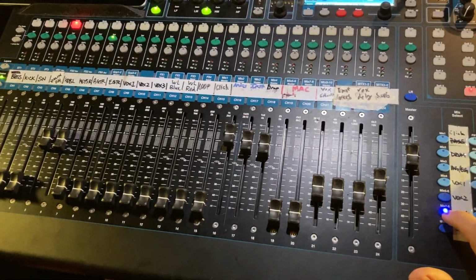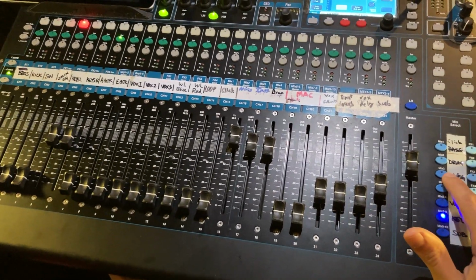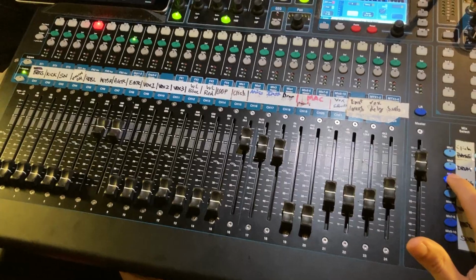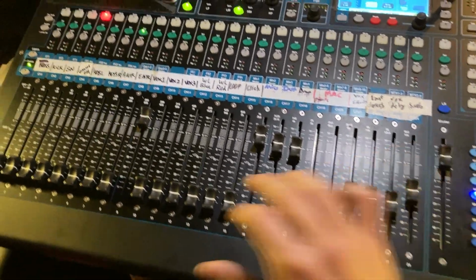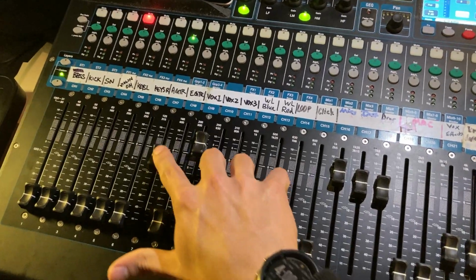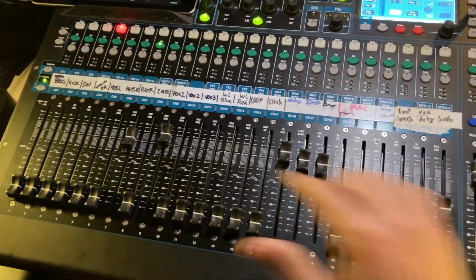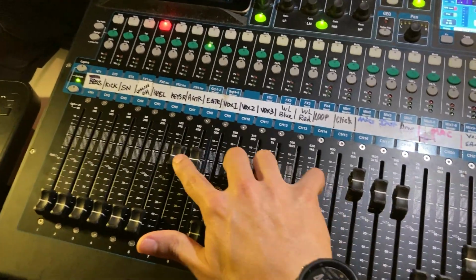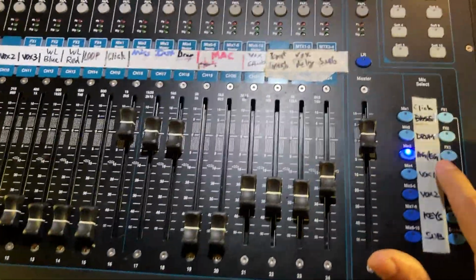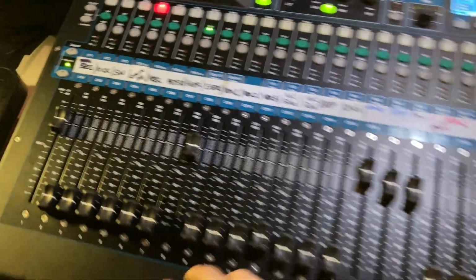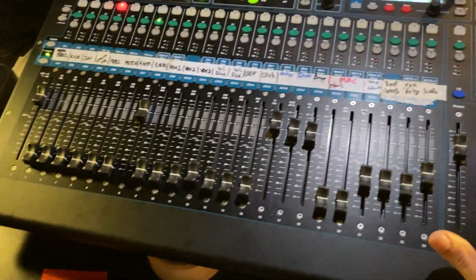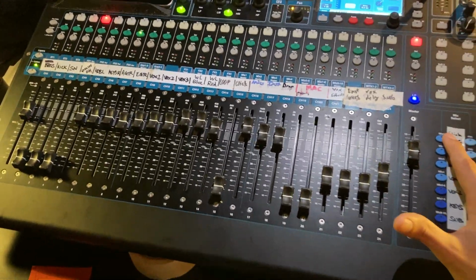Keys is there. The only thing is we're missing a place for the bass, which actually, I'm wrong. I take that back. Vox 1 is also playing acoustic today, so we're gonna bring Vox 1 and acoustic up. And then AG, EG is actually going to be EG and bass today. So that all affects what's going to come through the in-ears.